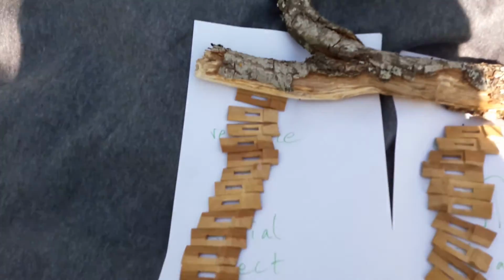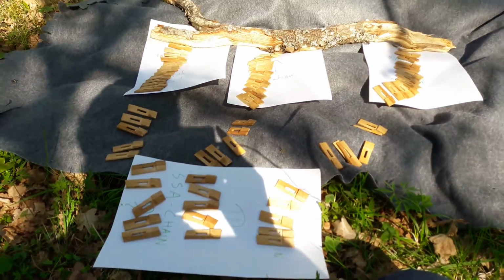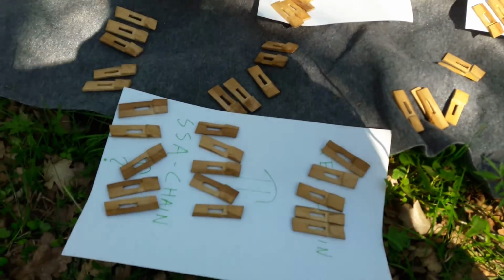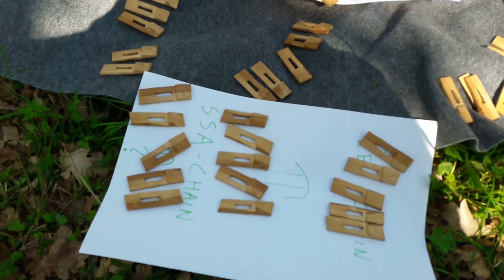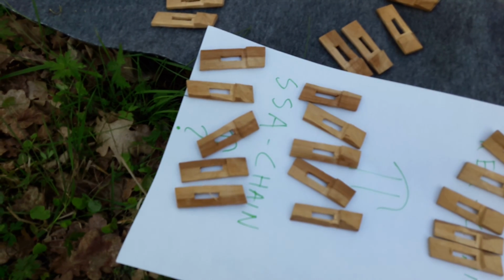This is accounting. We're going to go in and look at groups. What are they actually doing? And then we're going to write our observations down, and we're going to post them in a forum that has the SSA chain.